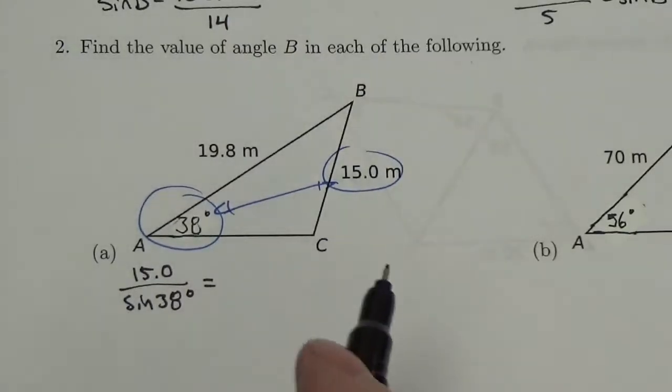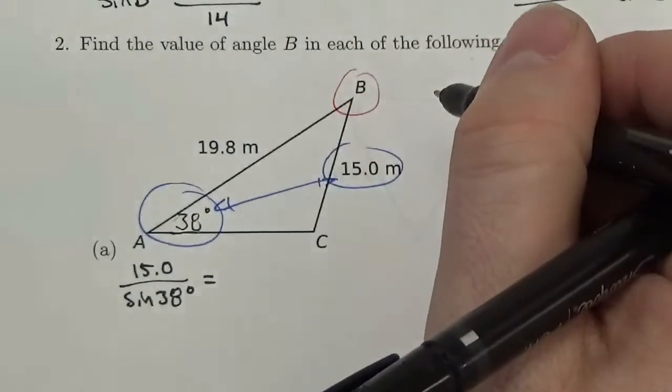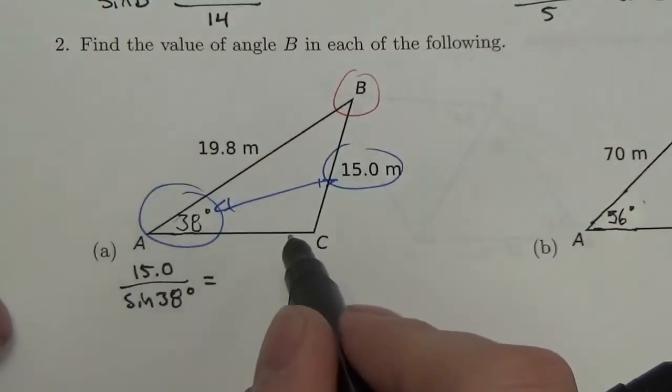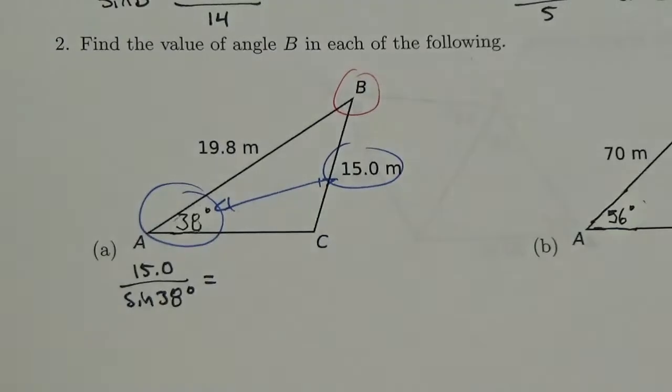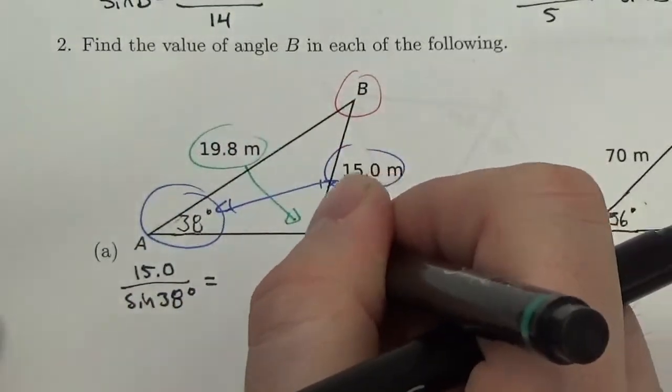And that is going to equal, okay, well look at that. I am wanting angle B, but that would mean I would need this side right here. I don't have that. What I have is this side right here, and that is opposite angle C.